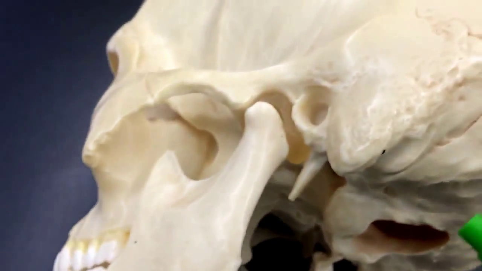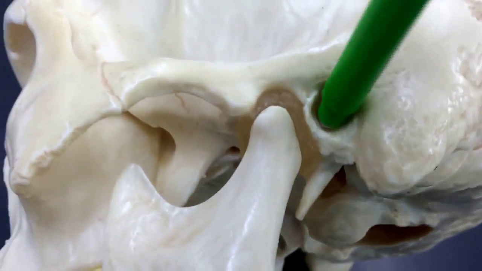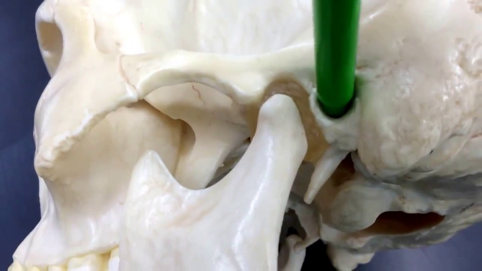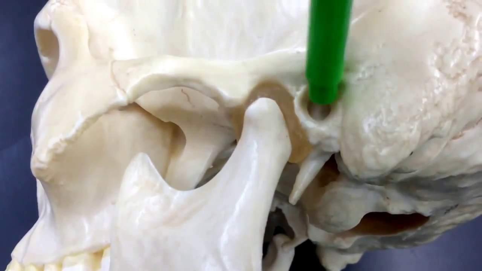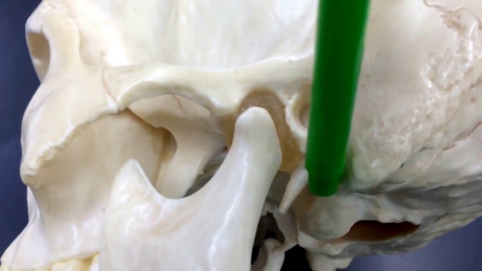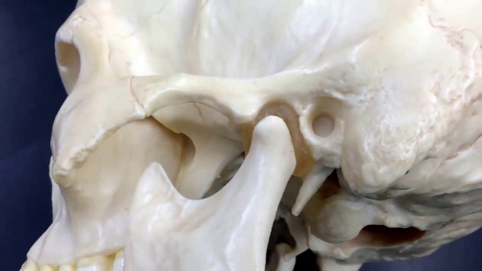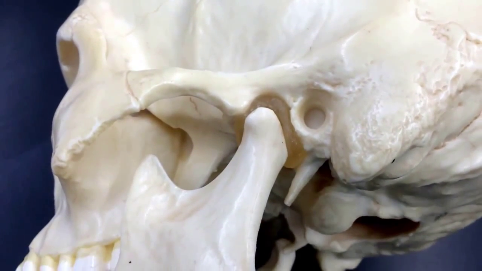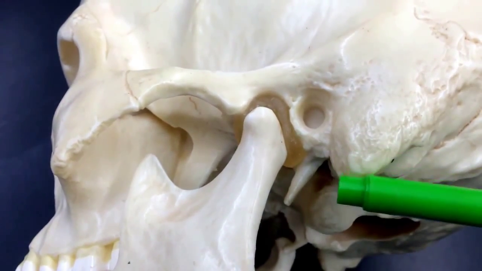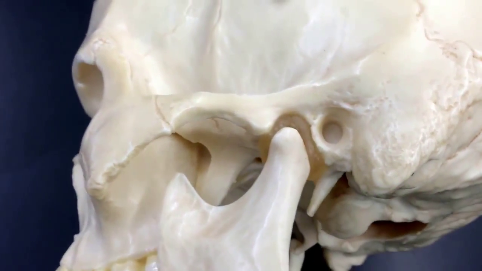The mastoid process, one of my favorite structures, is back here. So here's the external acoustic meatus, and posterior and inferior to that structure, you'd find the mastoid process. So feel it in your skull right now. You can actually feel that area and feel how pronounced that is. It's kind of cool to know where all of these structures are in our bodies.